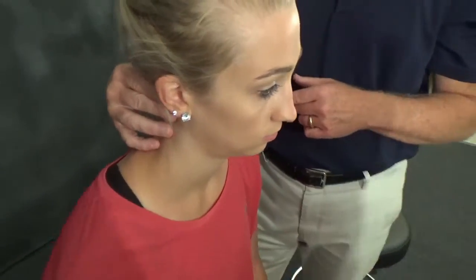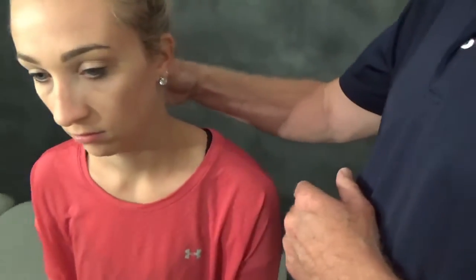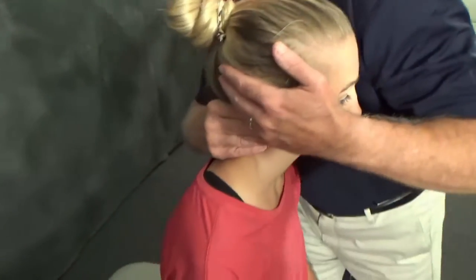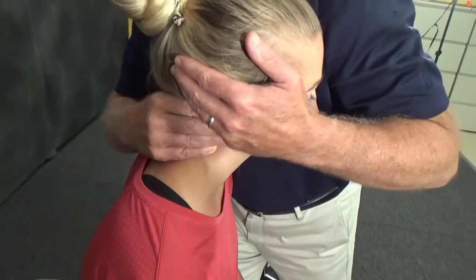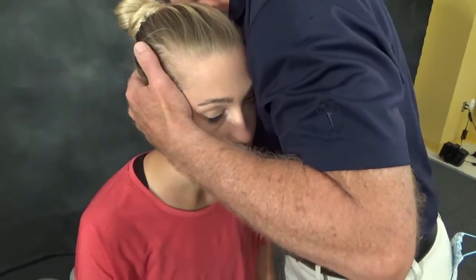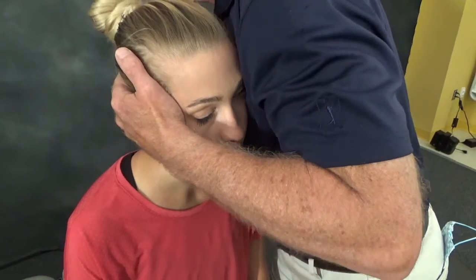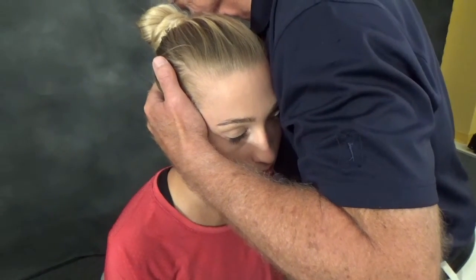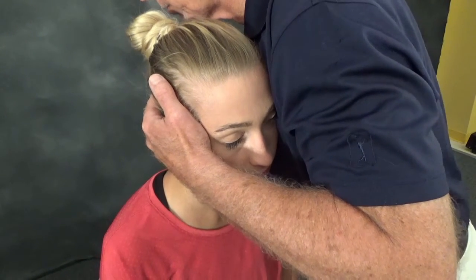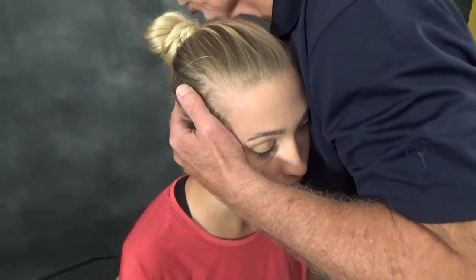I'm going to stabilize the C1 vertebrae with my right thumb at the posterior arch of C1 on the left side. I'm going to stand to the side and the front of the patient and passively right side bend and left rotate the occiput on a stabilized C1. And I want you to actively resist this movement now. If there's limitation in right side bending, left rotation, you'll see virtually and feel virtually no motion occur.